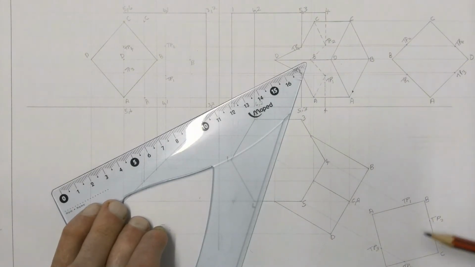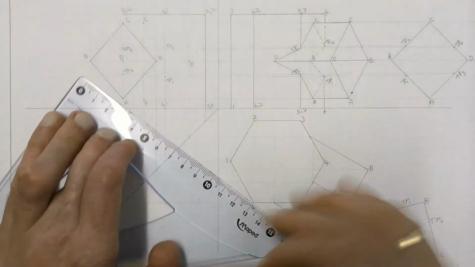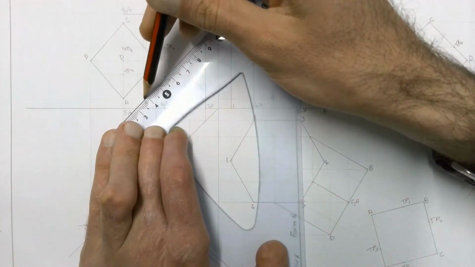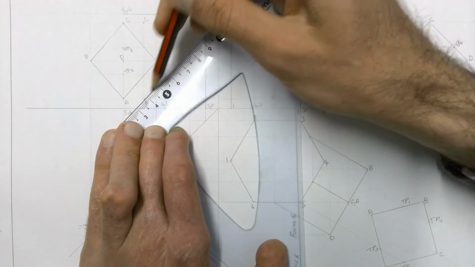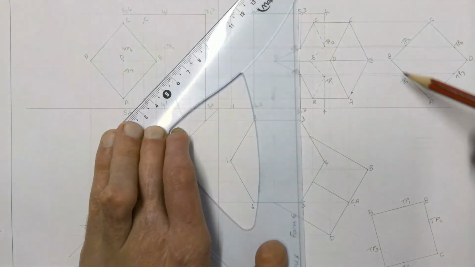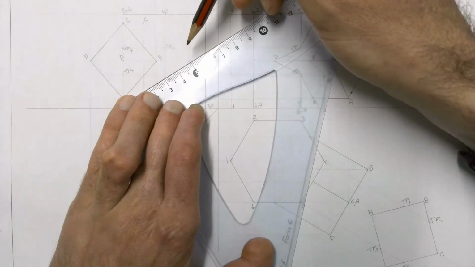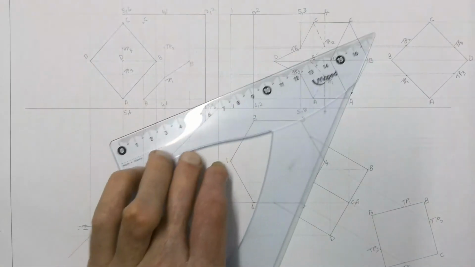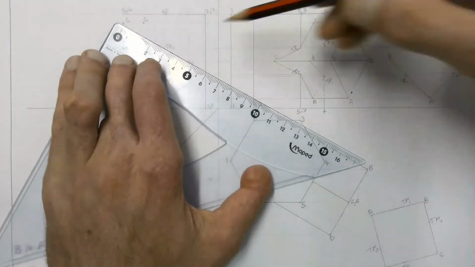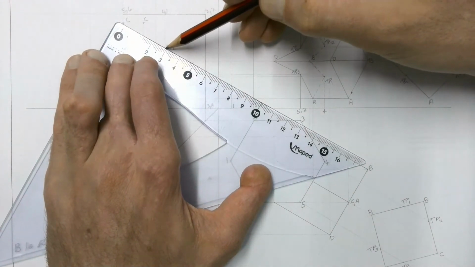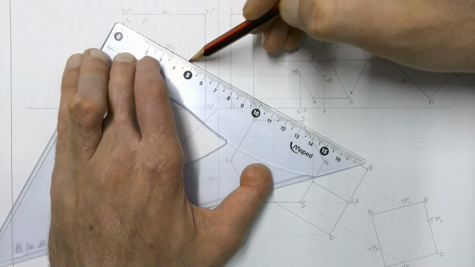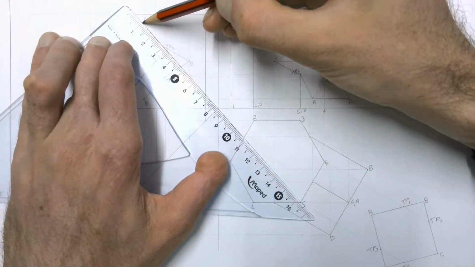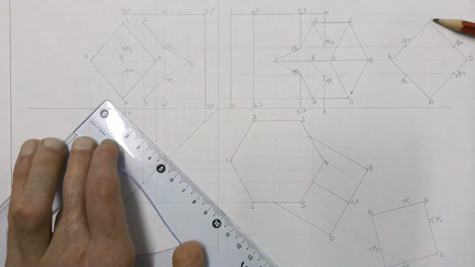So if we start with point A again, and we move in a clockwise direction, looking at either of those two auxiliary views, from A to turning point 1 again. So we're going to take from point A to turning point 1, that'll be a dark line. And then from turning point 1 to B, also a dark line. And then from B to turning point 2, another dark line. From turning point 2 to C, dark line. Then from C to turning point 4.